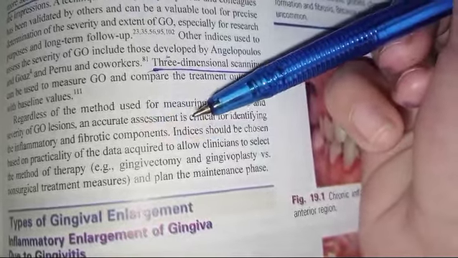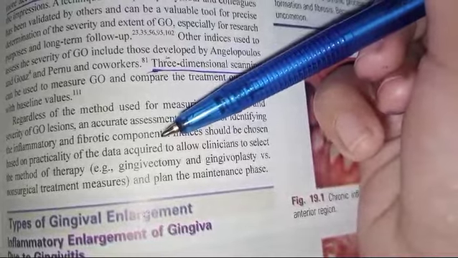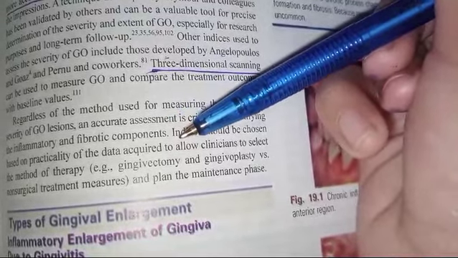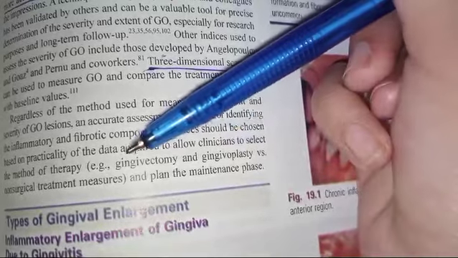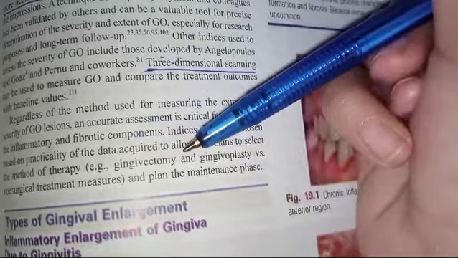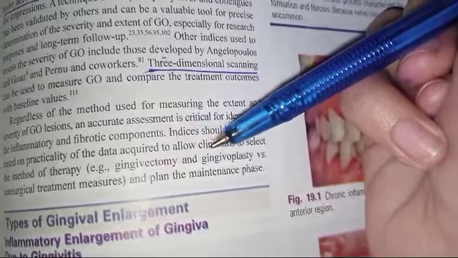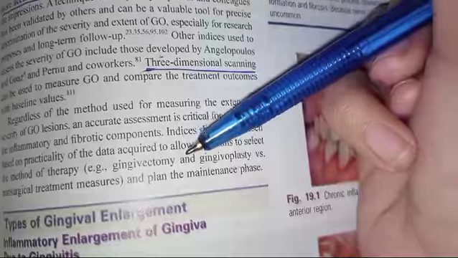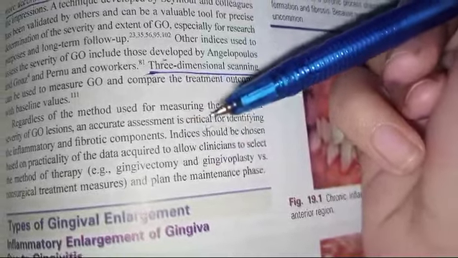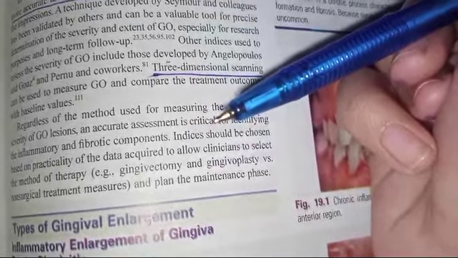According to those indexes, we select the method of therapy, either gingivectomy or gingivoplasty, or non-surgical treatment measures, and plan the maintenance phase. So basically, according to those indexes, you select your treatment method.